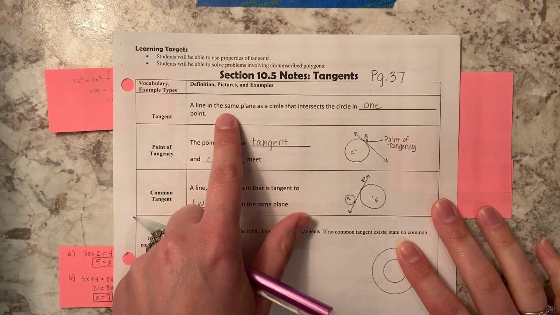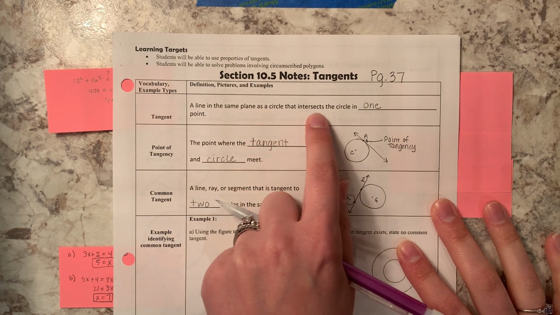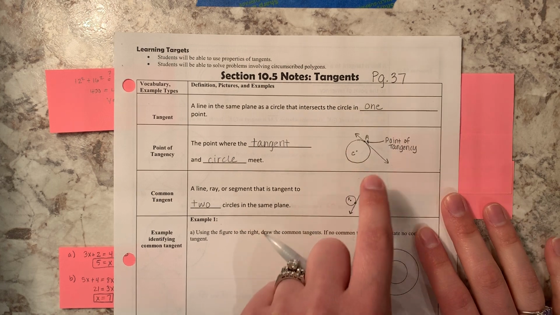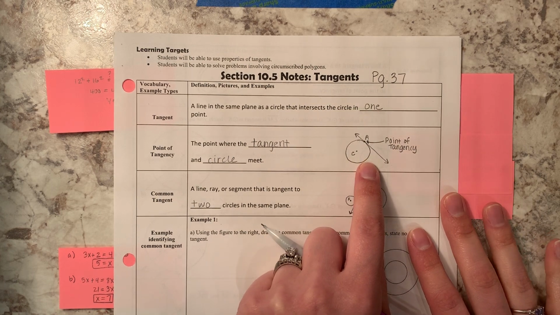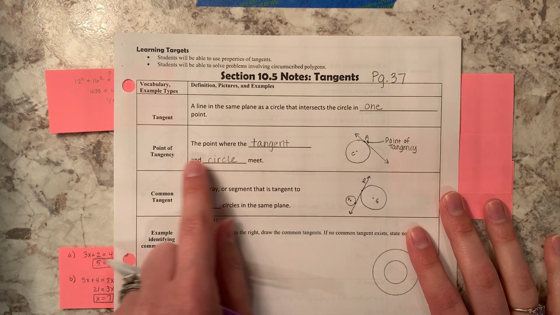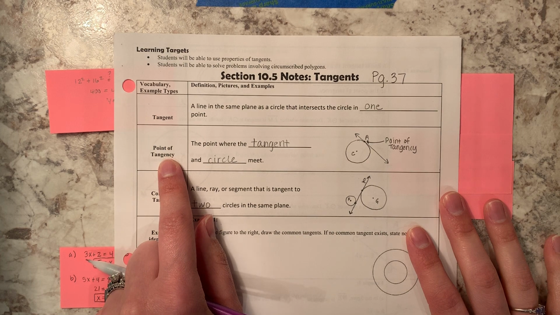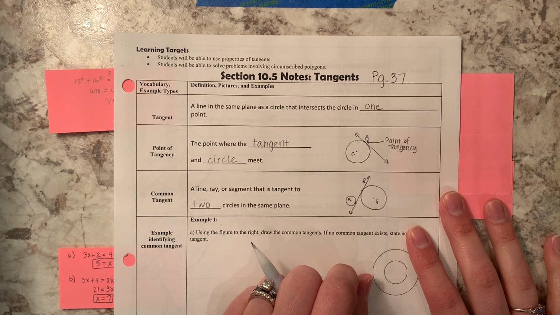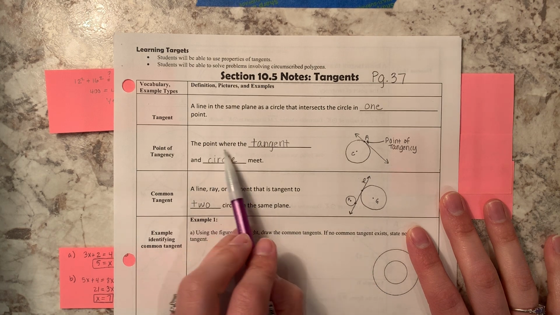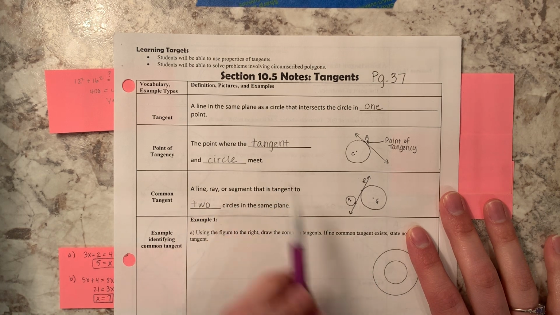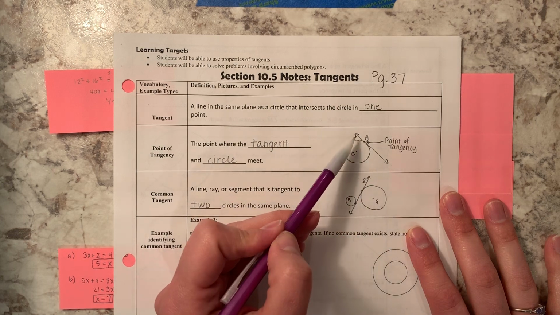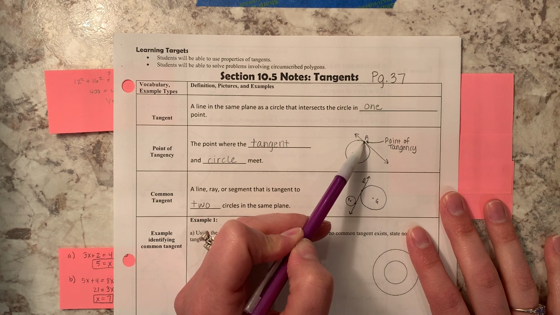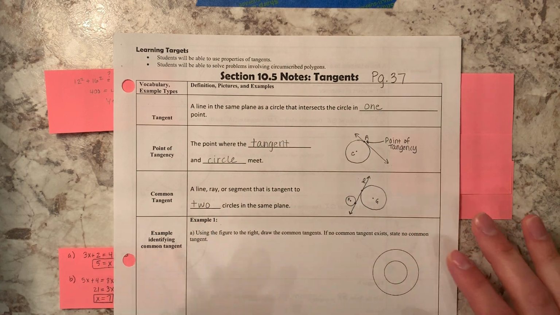It's a line in the same plane as a circle that intersects the circle in only one point. It looks like this. So I've drawn a picture for the point of tangency. What is the point of tangency? Well, it's the exact single point where the line intersects the circle. So the point where the tangent and the circle meet. So I drew a circle and then I drew a line touching the circle in just one spot, and that's the point of tangency, okay?